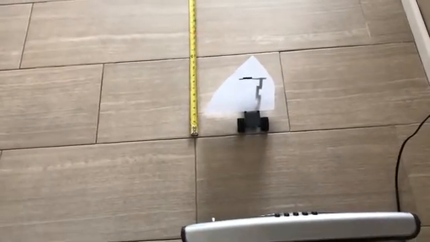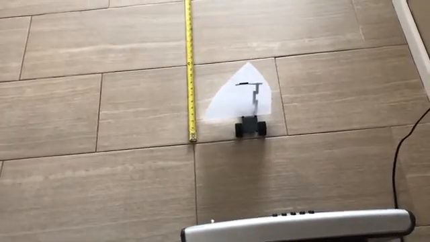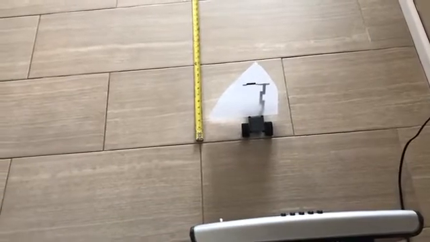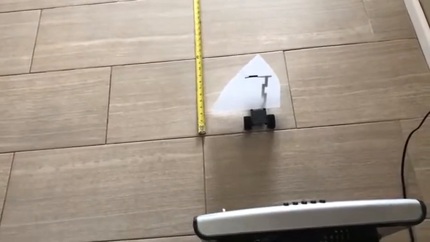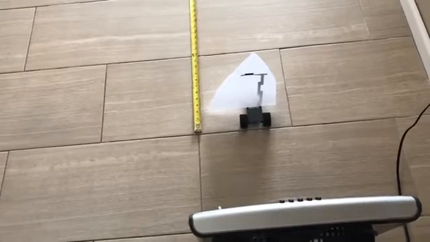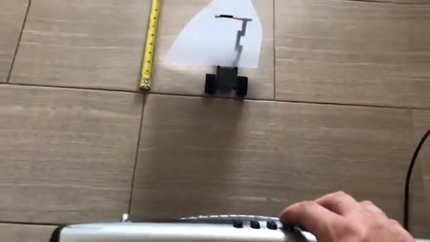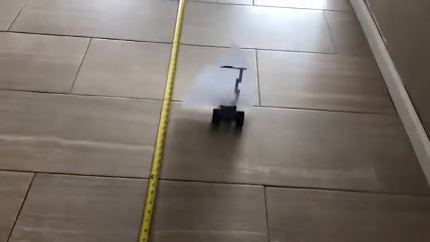So we're gonna run this test a couple times. We're gonna record the outcomes, and then we're gonna see if changing the sail dimensions changes how far it travels. And so what I'm gonna do is turn the fan on for 5 seconds. 1, 2, 3, 5, turn it off, and then let's measure how far it went.